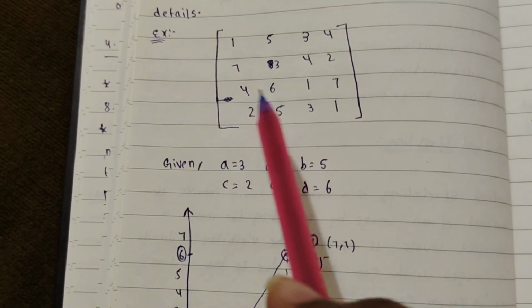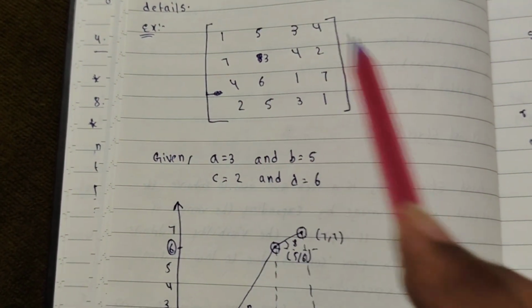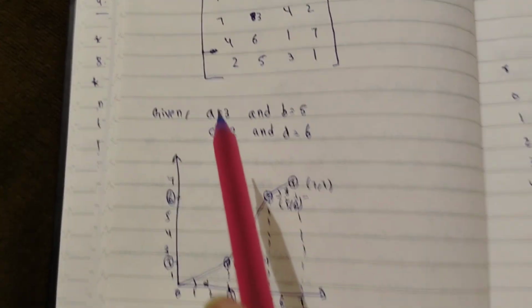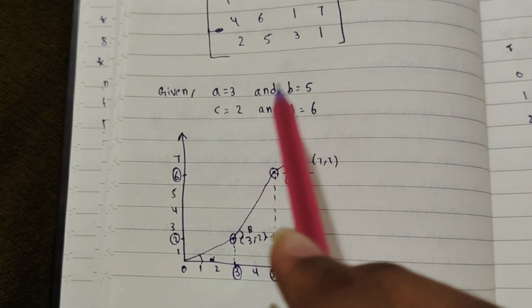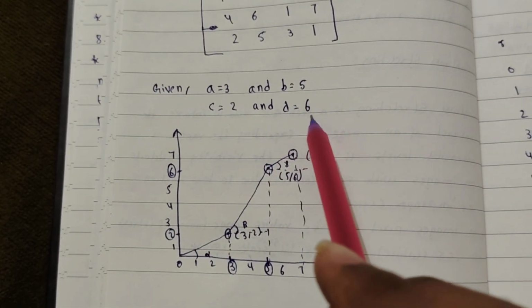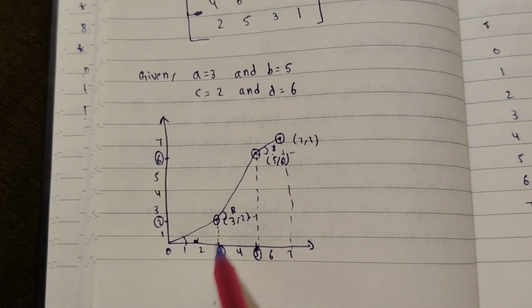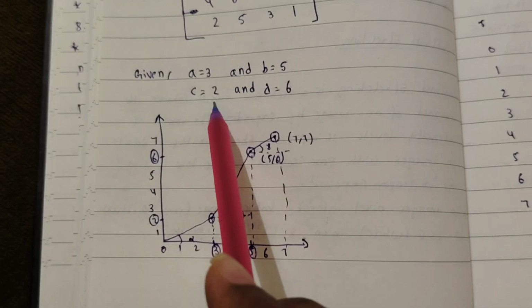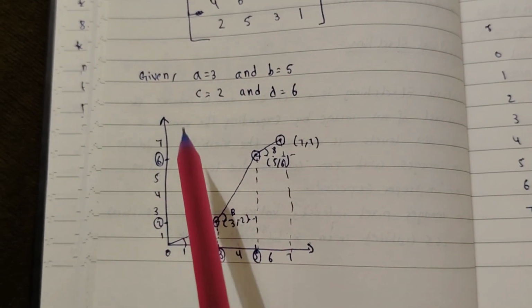For example, if you want to see the numerical, here is the image representing a pixel. They will give the values a equal to 3 and b equal to 5, c equal to 2 and d equal to 6. First we need to draw a graph. Here a equal to 3 and b equal to 5 are on the x-axis, and c equal to 2 and d equal to 6 are on the y-axis.